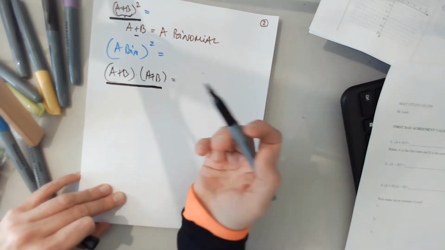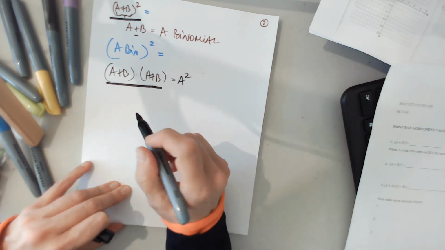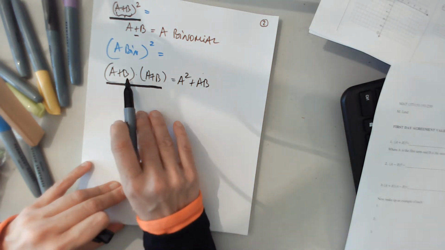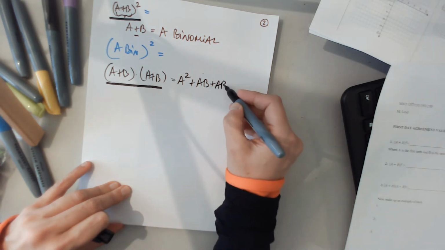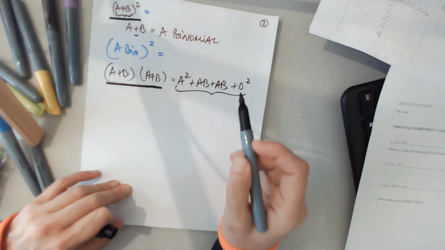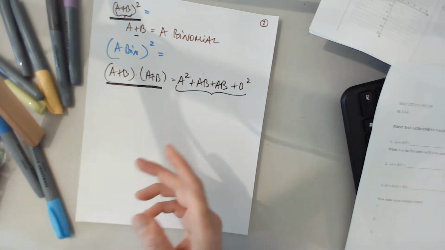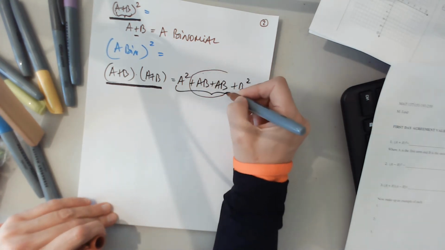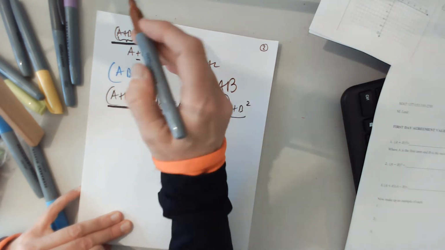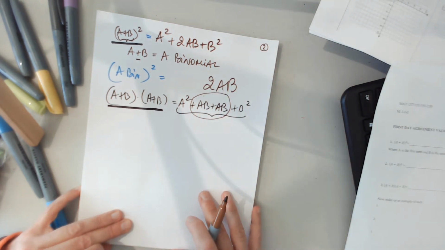Good. So how do we perform this? We are going to multiply a by a and we get a squared. We're going to distribute a to b and we get plus ab. We're going to distribute b to a and we get plus ab. And we're going to distribute b to b and we get b squared. Is this understood? Great job. Now, obviously, I'm going to combine like terms. And I have here twice ab. So a binomial squared is a squared plus 2ab plus b squared.